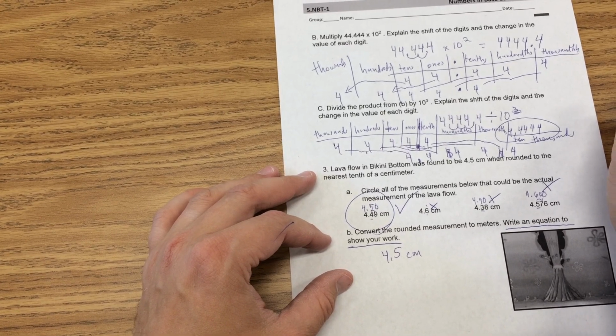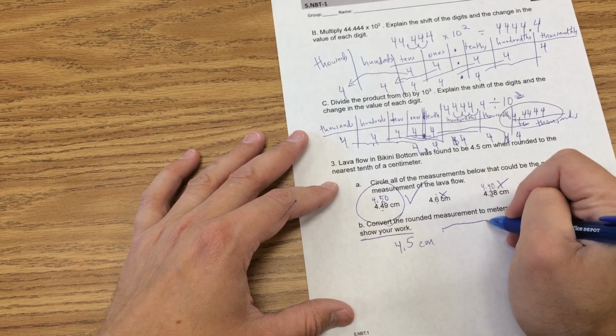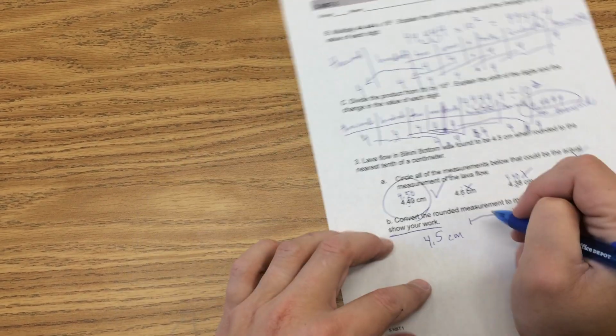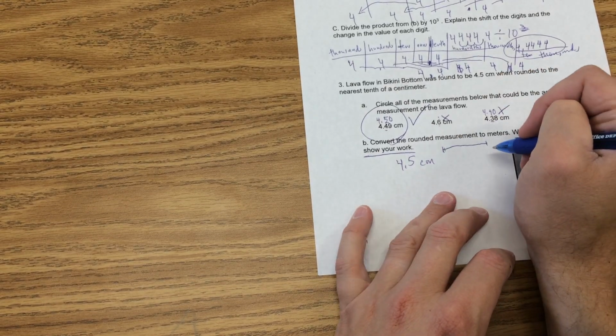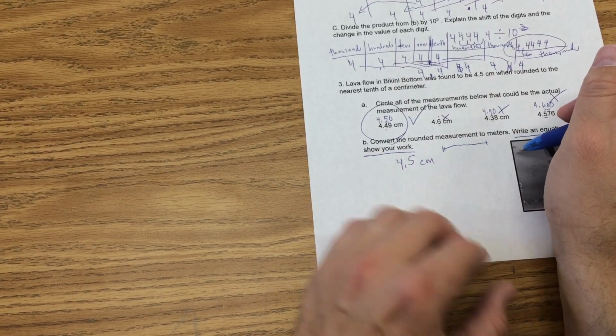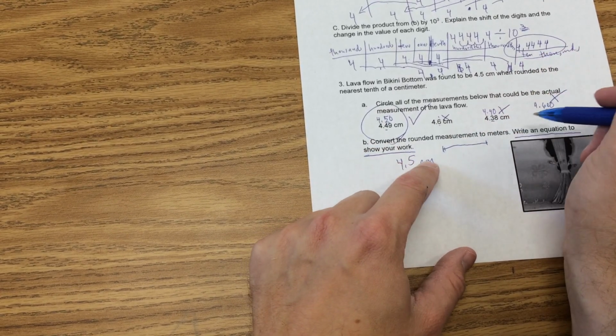Let's see. Well, 1 meter is really big compared to centimeters. So if I only have the tiniest little part of a meter, I'm going to definitely have less than 1 meter. So if I multiply and I get a big answer, that's telling me it's wrong.